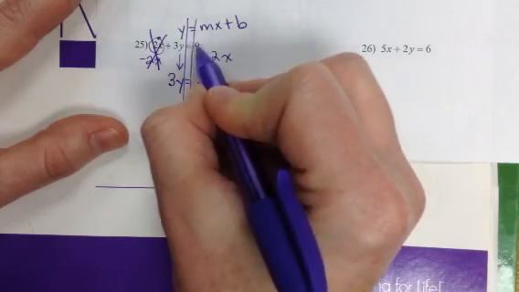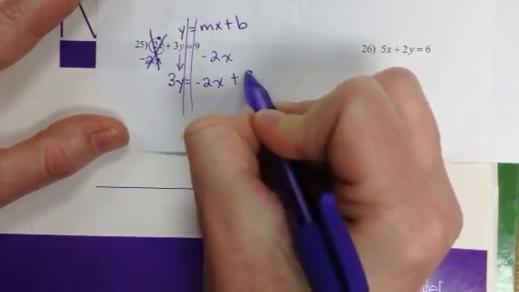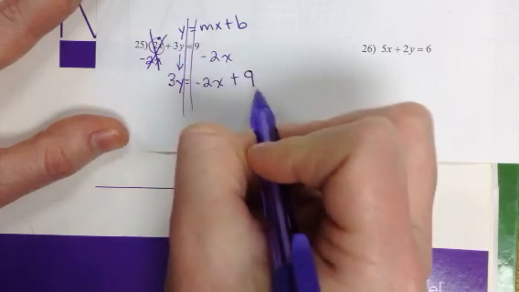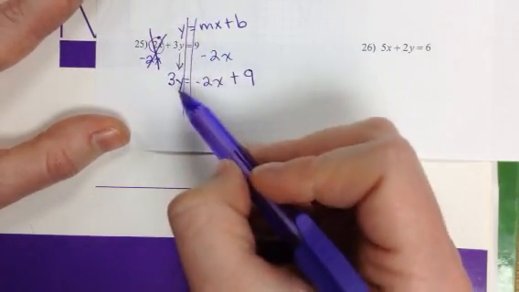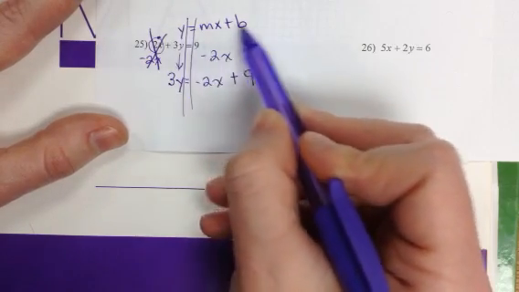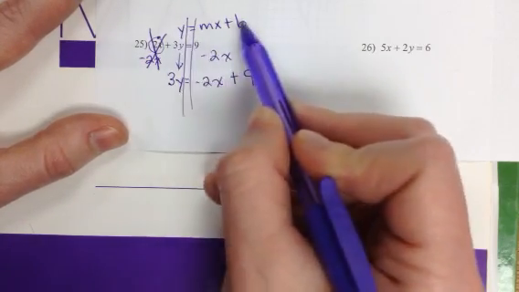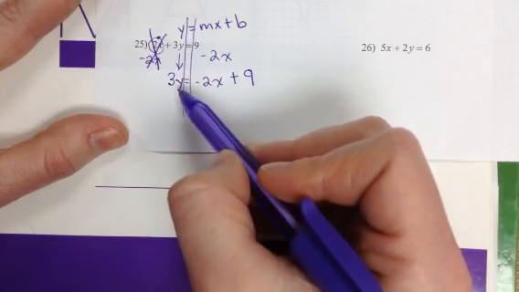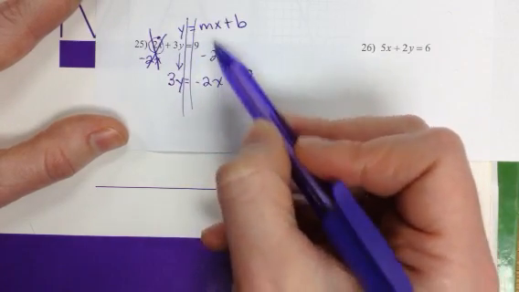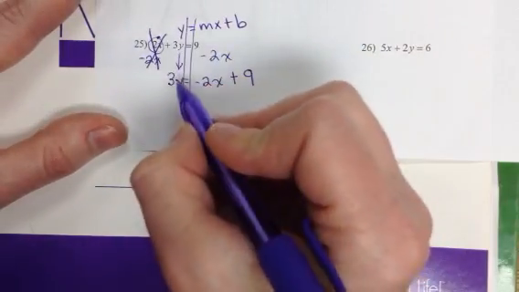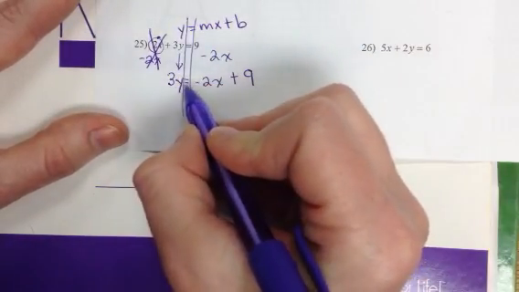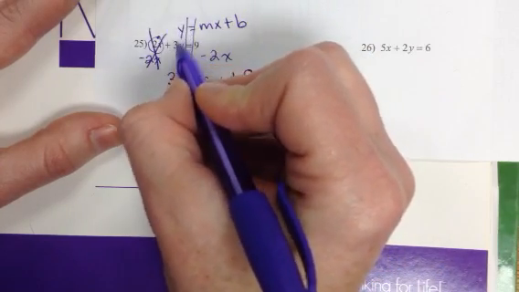This originally is just a positive 9, so I'm writing plus 9. I kind of took that 9 and I scooted it to the back of the equation. So now at least it looks a lot more like the goal. I want it to be in slope-intercept form. The y is on the correct side of equals. The x is on the correct side. The only thing that I need to fix now is it says 3y. Well, in my goal, it just says y equals.